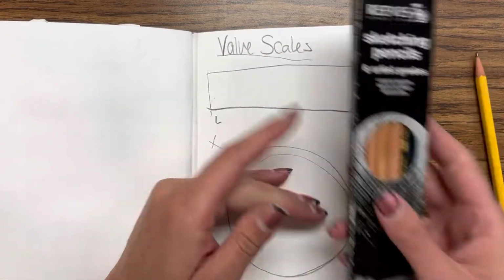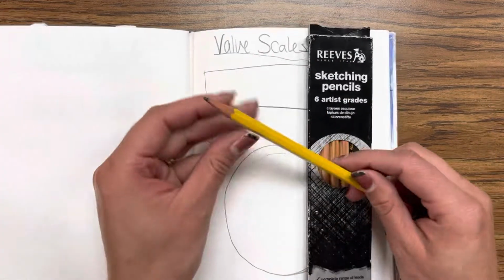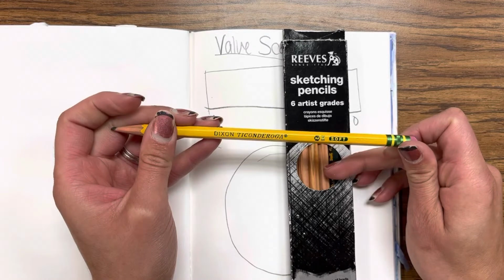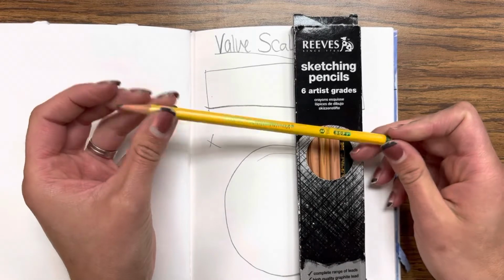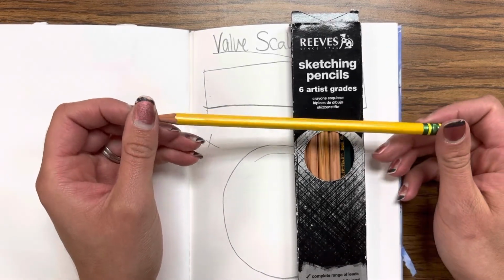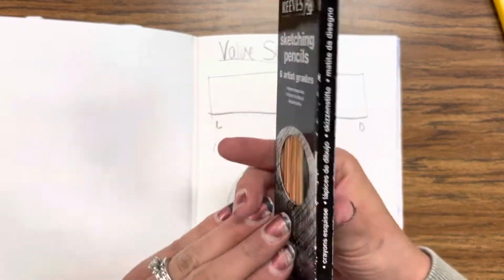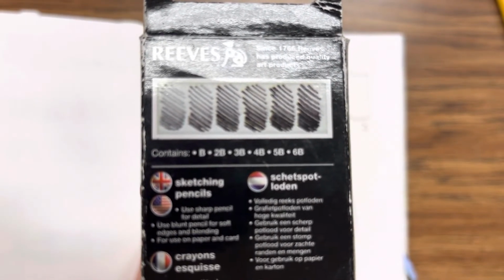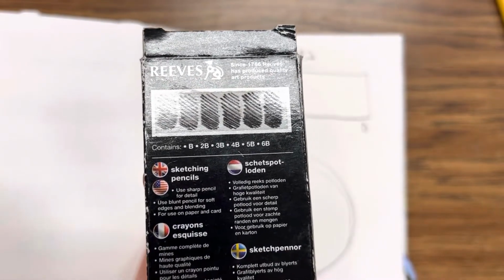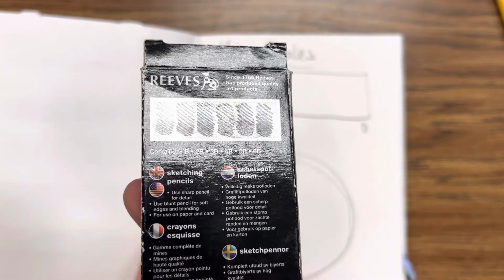I want to introduce you to something you will be using for this. These are called sketching pencils. You may never have noticed that the pencil we all use is usually a 2B, or this one is a 2HB, so it's a little bit darker than some of them. This is the general pencil lead. There are other levels of pencil lead, and I'm going to show you this here. These little packets provide different levels that you can use to help achieve value. If we look, you go from B all the way up to 6B. 2B is also included on there. So these are going to help you get a wider variety of value in your portrait drawing.